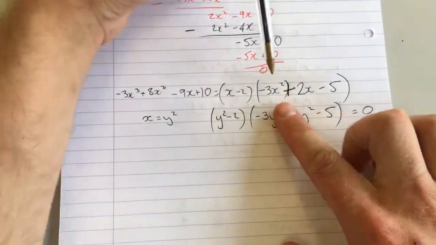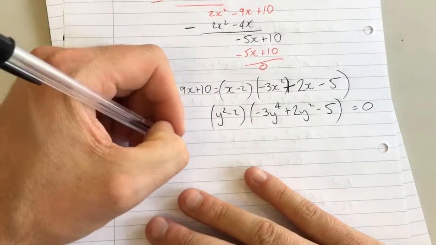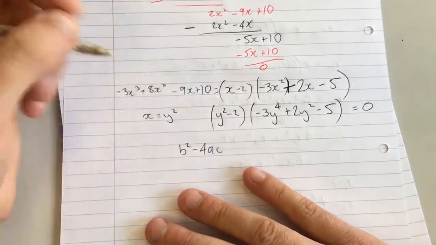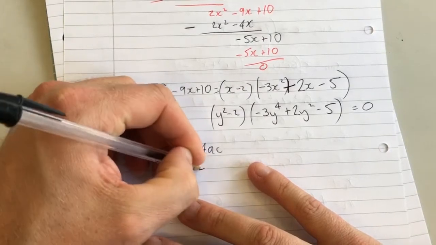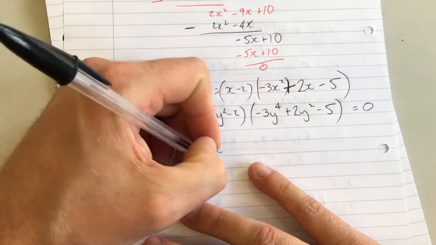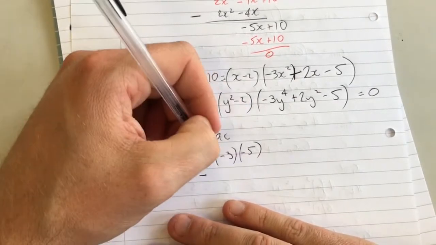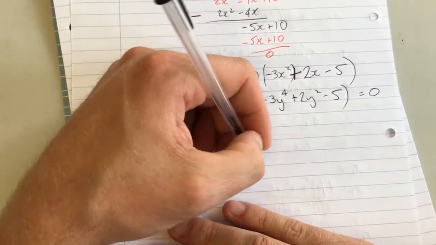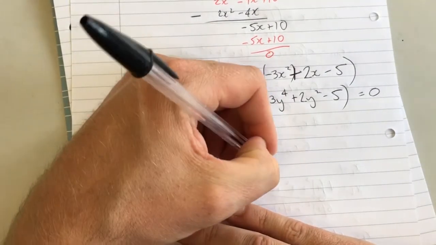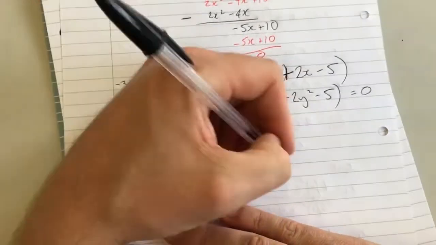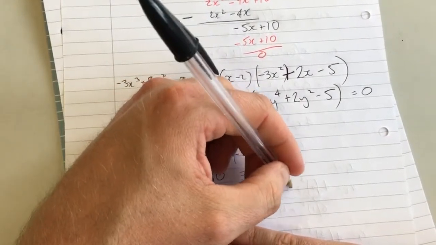If we do the discriminant on this one, which we'll do now quickly, b squared minus 4ac. So b squared is going to be 2 squared minus 4 lots of a is minus 3, c is minus 5. We get 4, take away 60, so minus 56, which is negative, therefore no solutions.